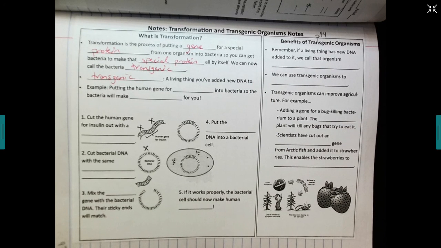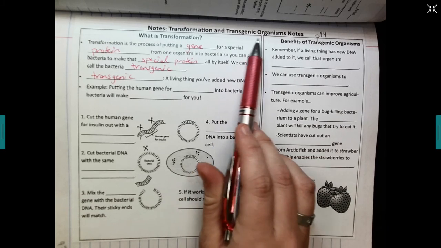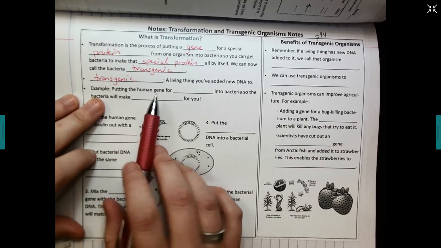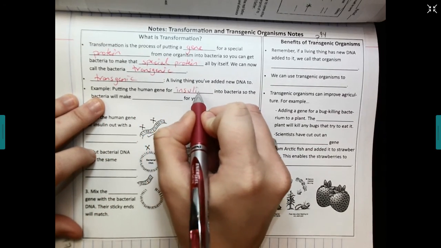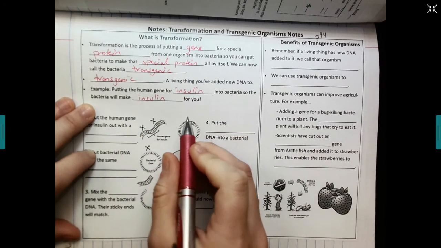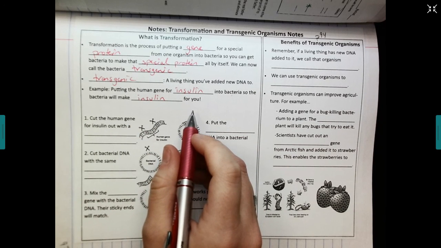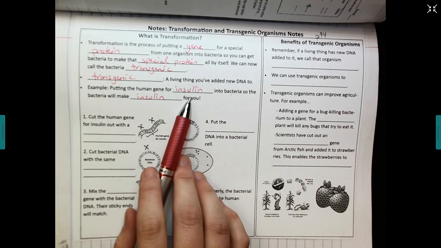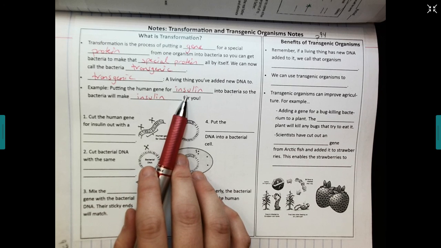So let's look at an example of how we can use transformation and creating GMOs, genetically modified organisms, right, for the benefit of humans. So, for example, let's put the human gene for insulin into bacteria so that the bacteria will make insulin for you. Now, not you like individually, but like you as in like as humans. So if you suffer or you know someone who suffers from diabetes, they need insulin.